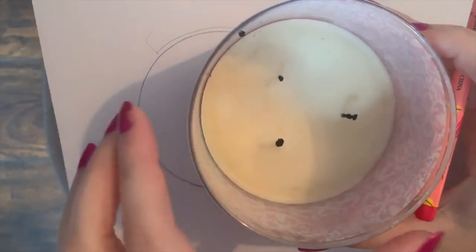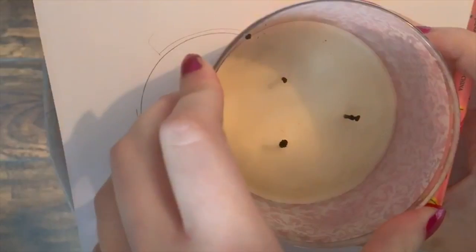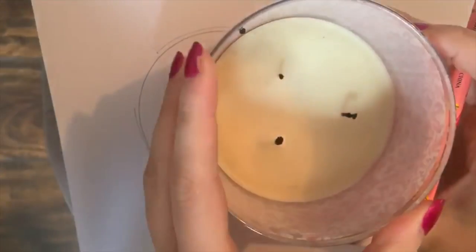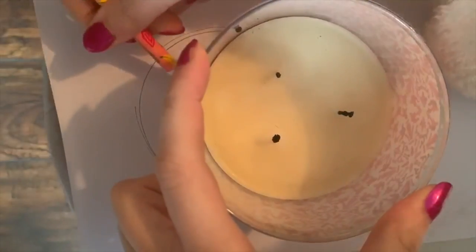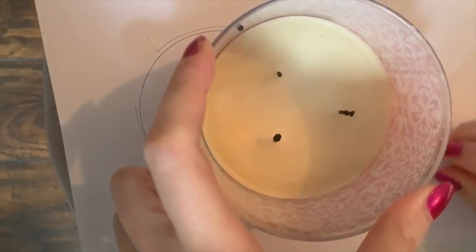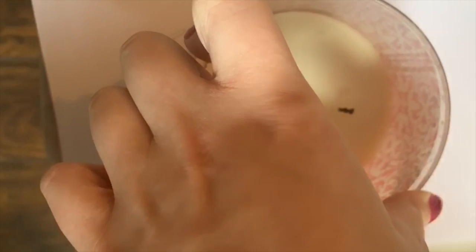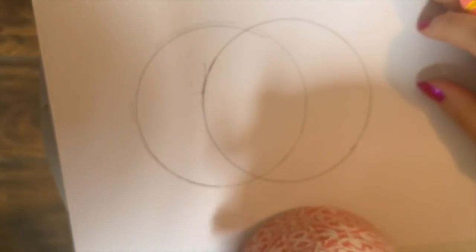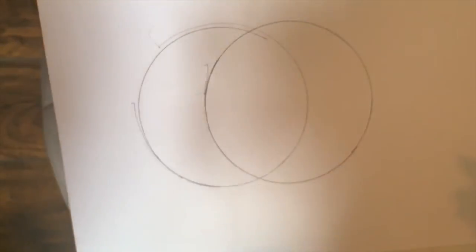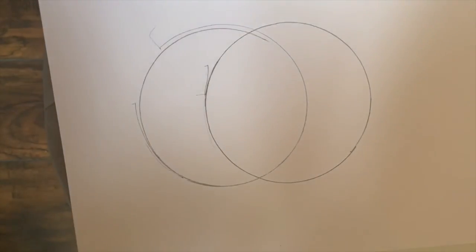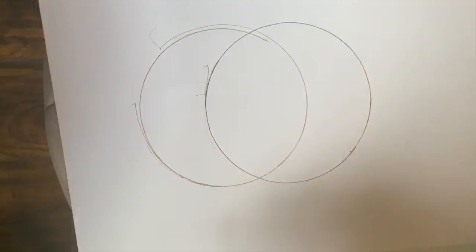So you gotta eye it out, estimate what you think is half, and I'm gonna hold it down, and then again, I'm gonna trace it at the bottom of my round object to make my circle, because I want to overlap halfway, so I know that I have a big enough space in the middle to write down my similarities right here. Okay, so there you go. That is the steps of making the circles for our Venn diagram.